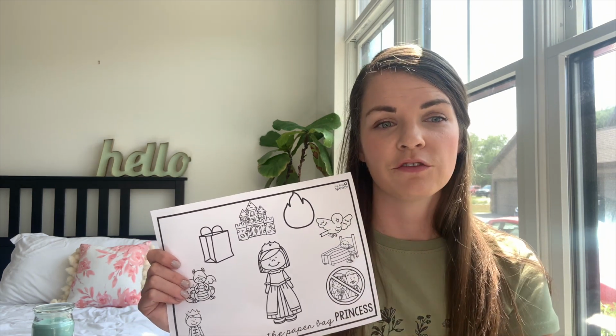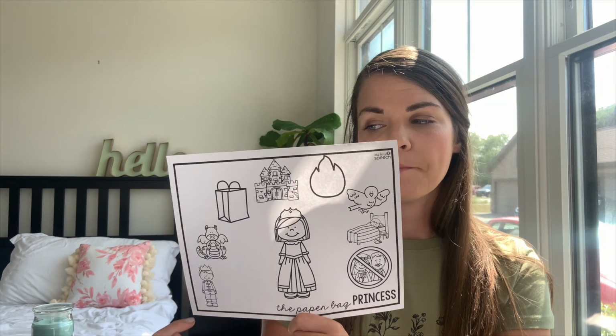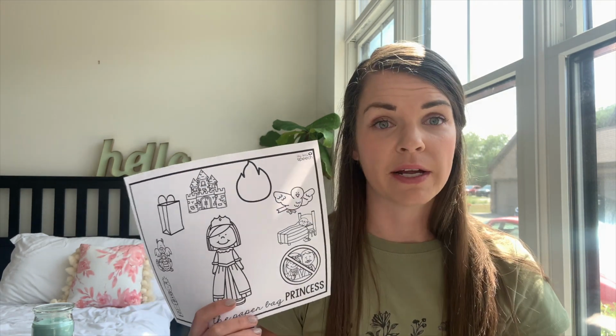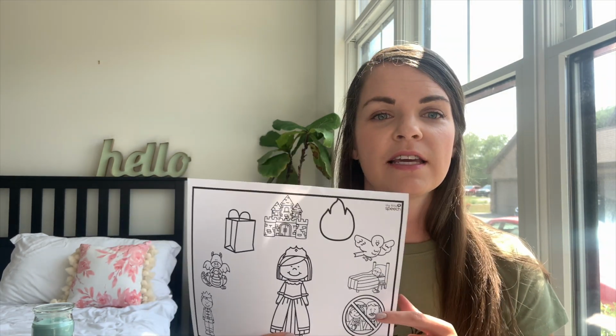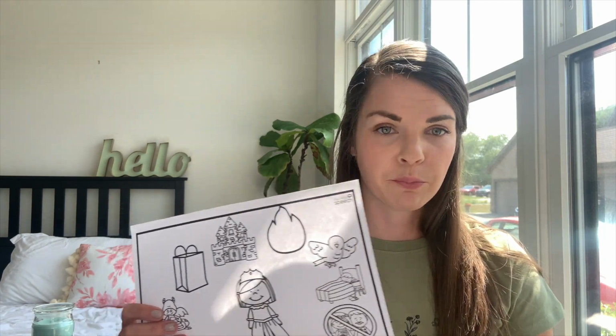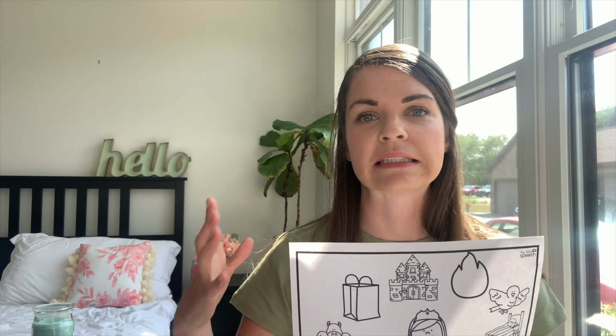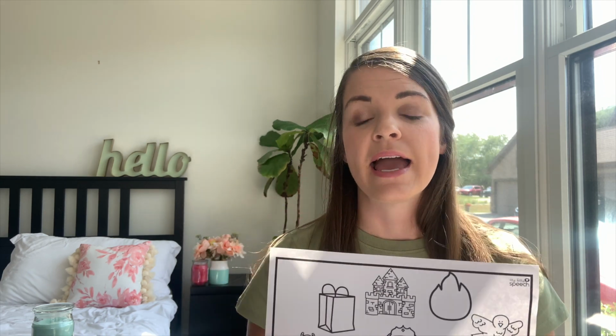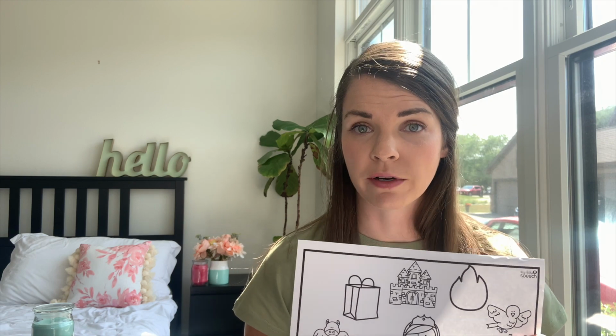So I give each of my students one of these story maps that they can color in, and when we find this thing in the story, they have to color it in. So when we find the prince, I'll say, oh, what did we find? The prince. So this serves 3 functions, really. It keeps their hands busy because they're coloring. They're not just sitting there.